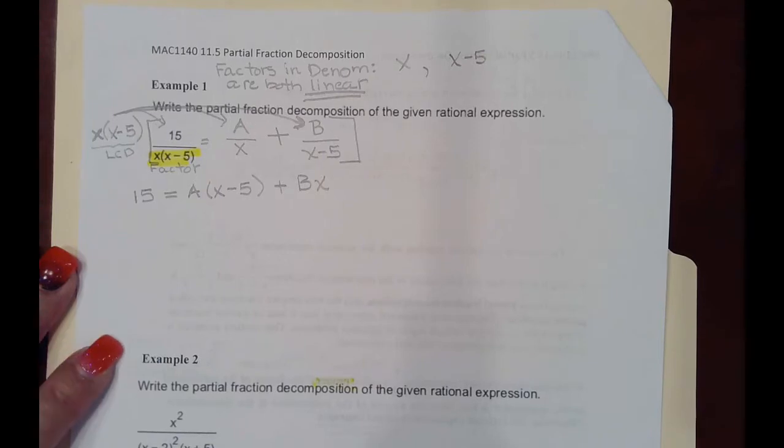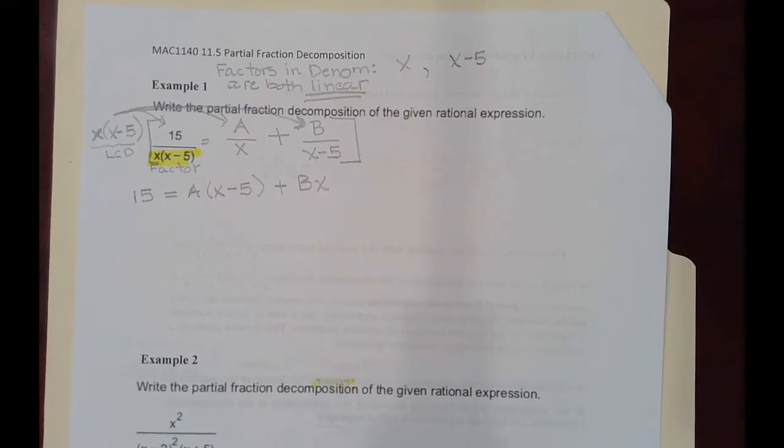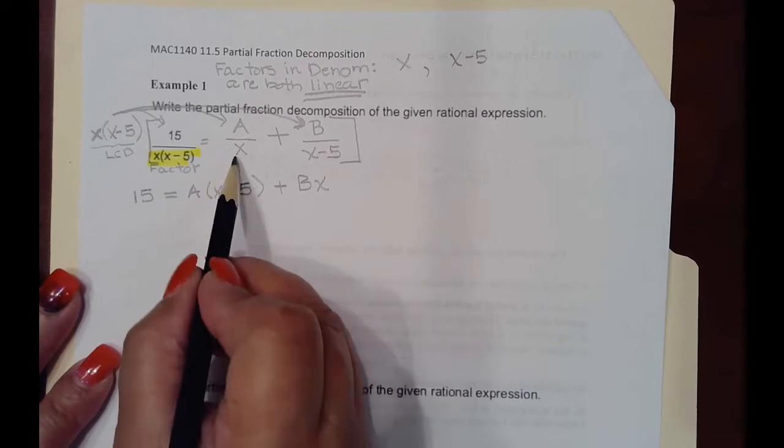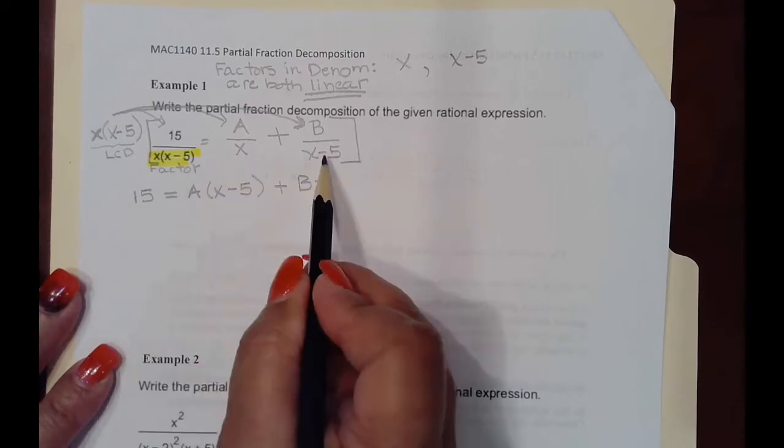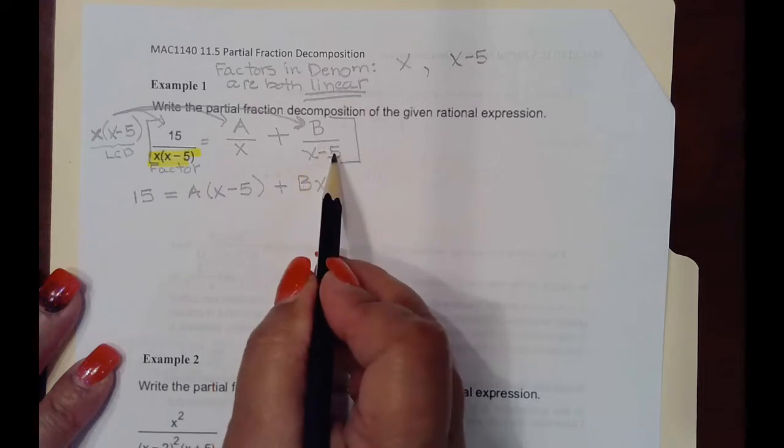Okay, the next step after you multiply by the LCD is that, as an attempt to solve for A or B, this will be the first thing that you use. You're going to think about the values. What are the values that would make this denominator 0 or this denominator 0?